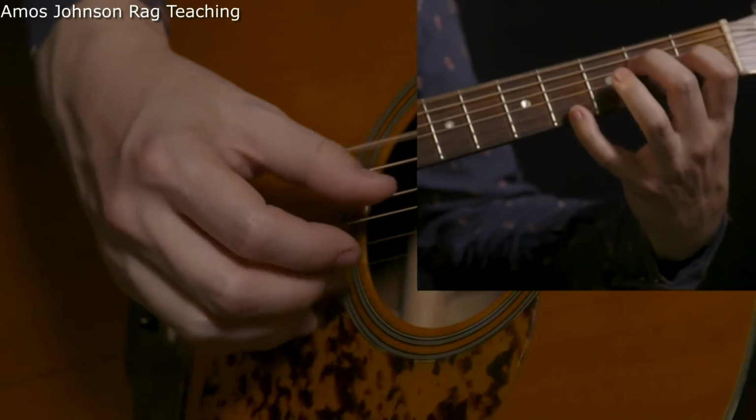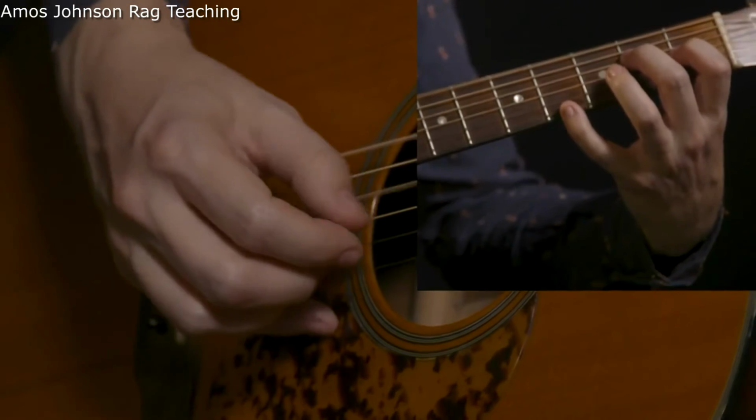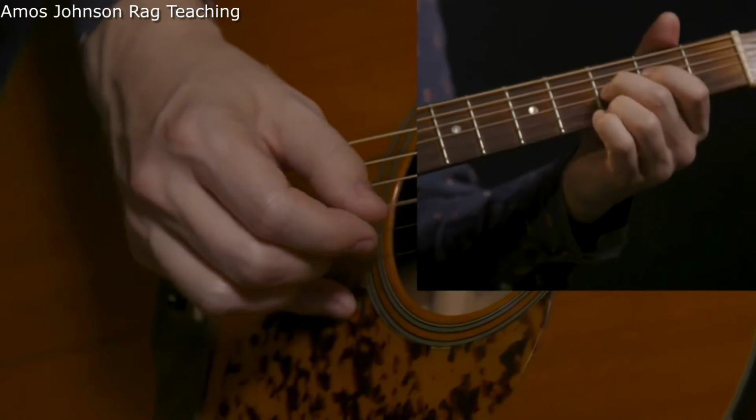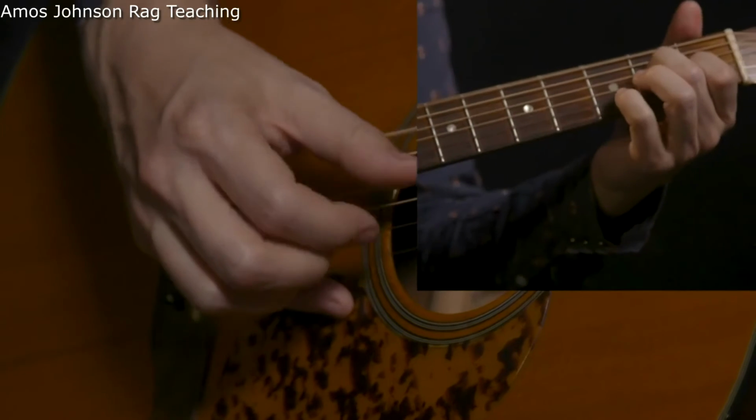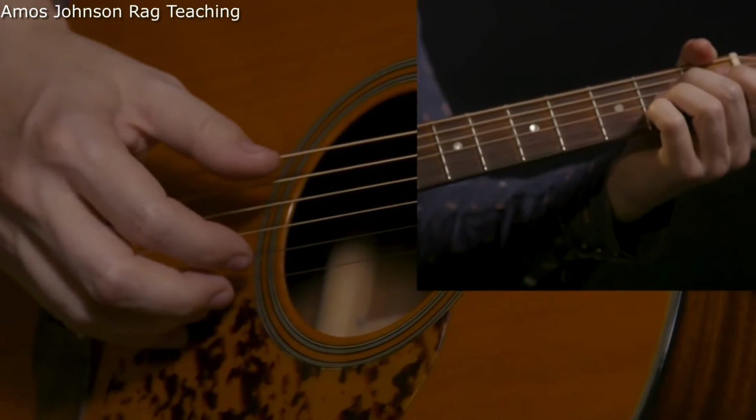From here, we're returning back to the low open E chord riff. 2nd frets, 3rd, 4th, E chord. Again, our A to E chord melody.